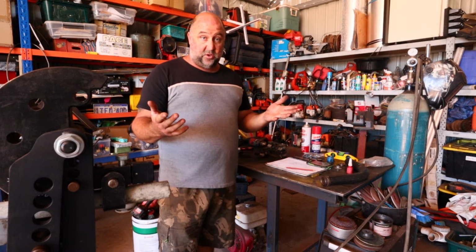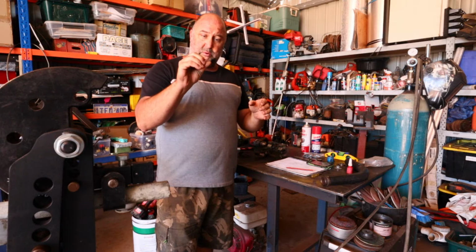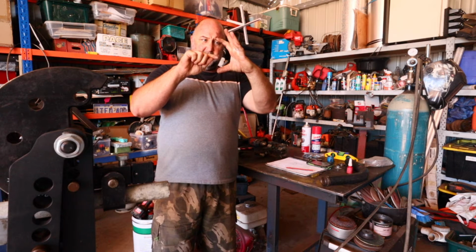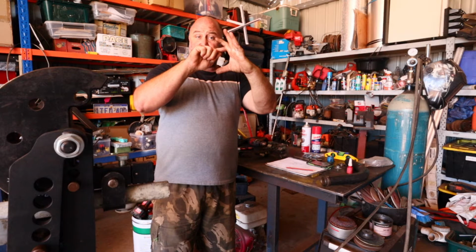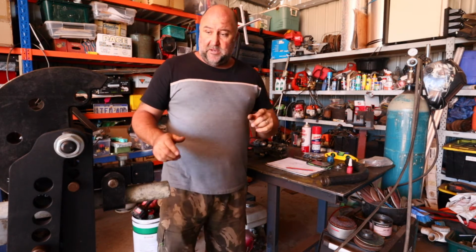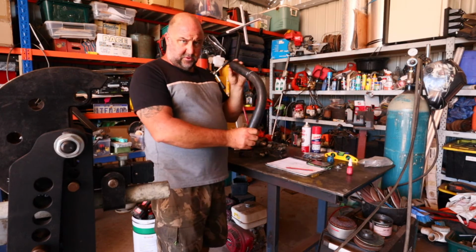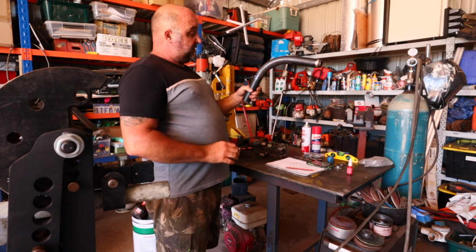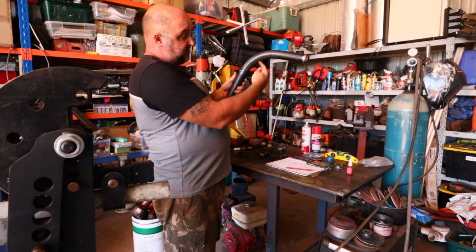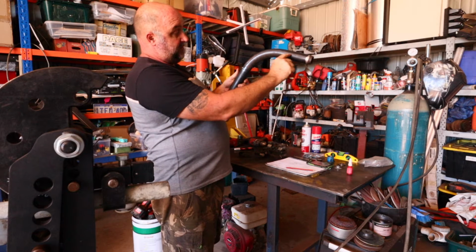What is a center line radius? Well, we know what a radius is. It's from the center point of a circle. So you've got a circle, and from the center point to the edge of the circle is the radius, so that's half the diameter. In this case, here's a bit of pipe that I have, just a bit of scrap. The center line radius is not the inside of the pipe, it's not the outside of the pipe, it's the center of the pipe.